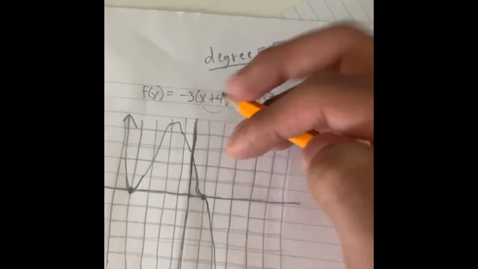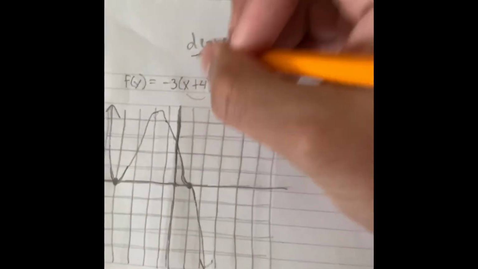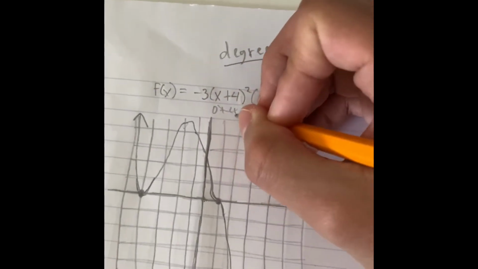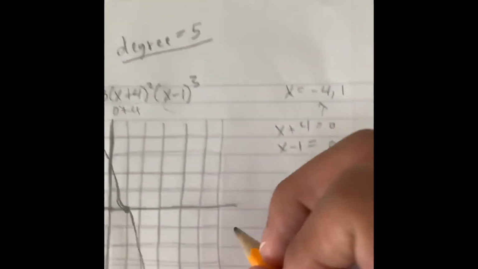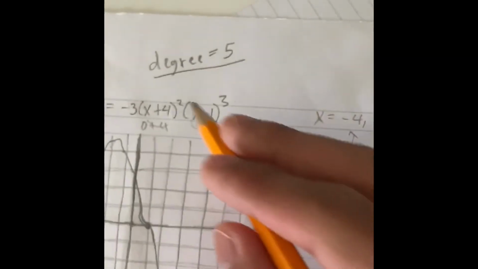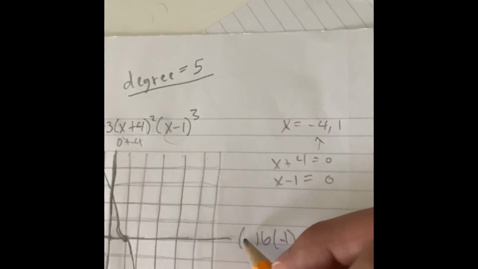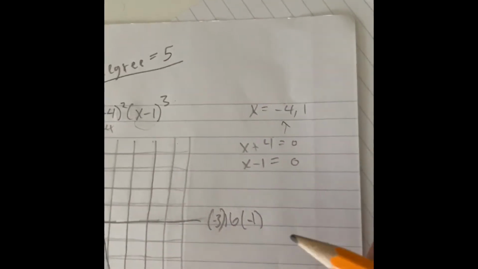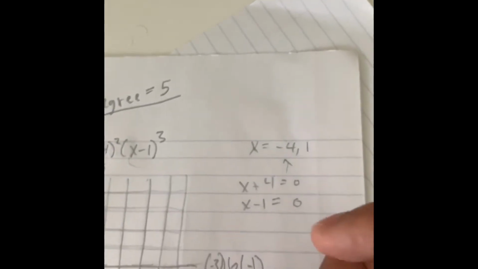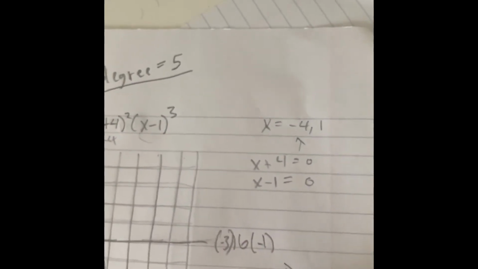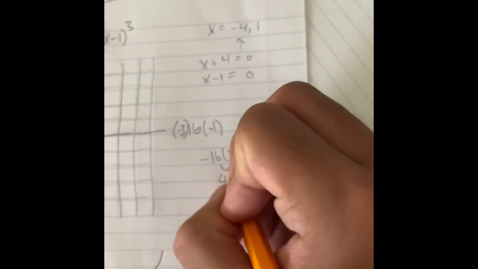So for the y-intercept, you just plug 0 in for x. From here, you get 0 plus 4, and then you get 4 squared, which is 16. And then you get 0 minus 1, which is negative 1 to the third, which is just negative 1. And then you get the negative 3 at the front. So for your y-intercept, you get negative 16 times negative 3, and that becomes positive 48. So (0, 48) is your y-intercept.